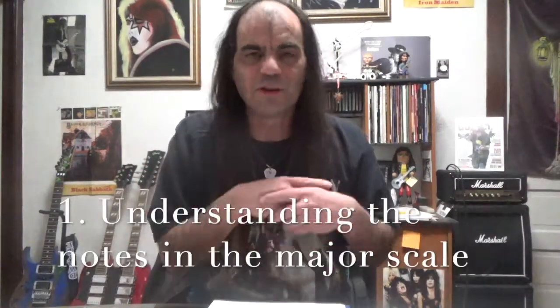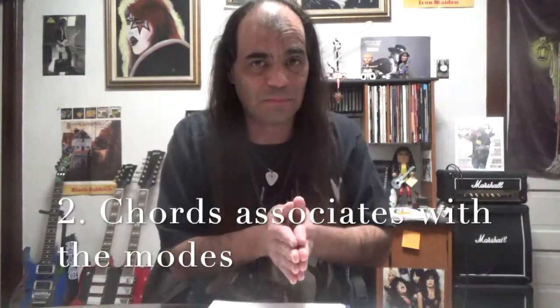And there are roughly 5 things that we can learn from the modes right off the bat. There's probably a lot more, but just to keep this video simple, we'll focus on 5 things. Number 1, understanding the notes within the major scale, because that's where the modes come out of. Number 2, create chords that are associated with each mode. That's real important for playing rhythm, okay?